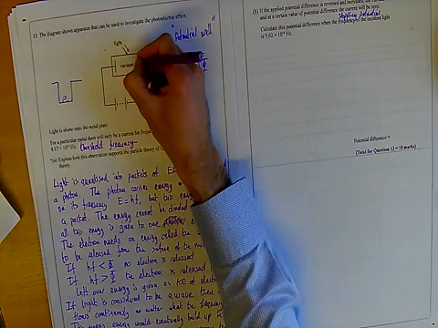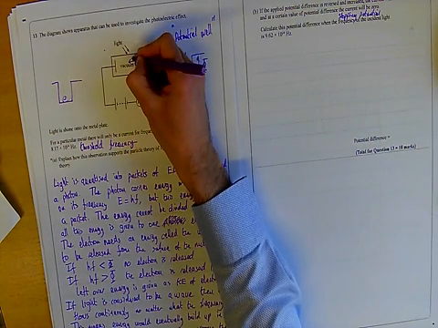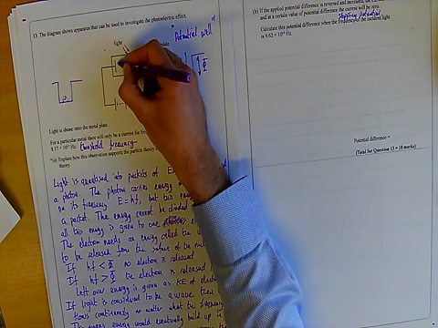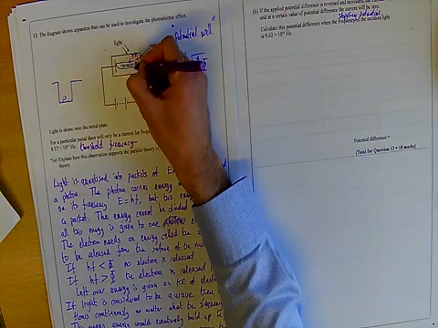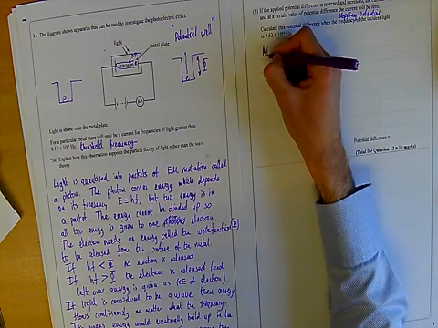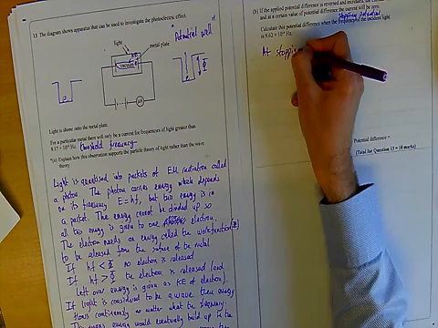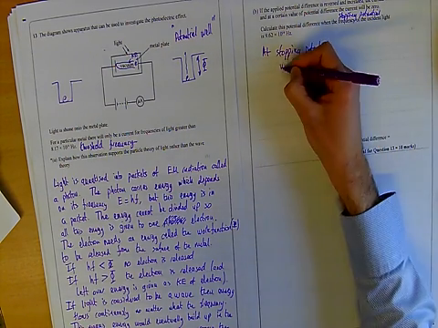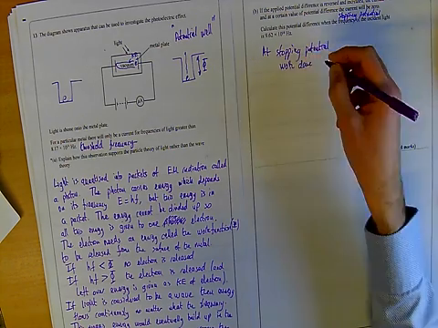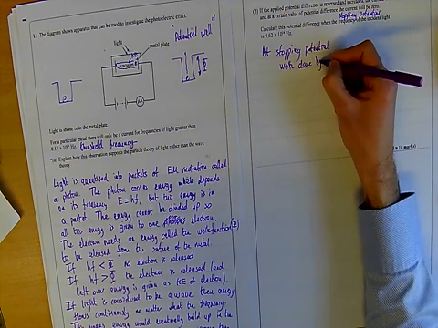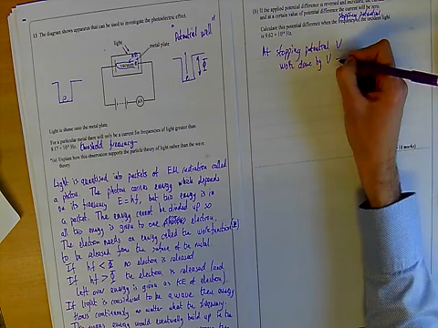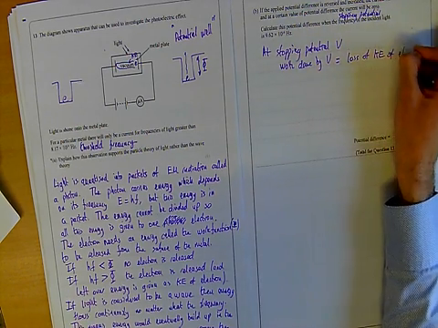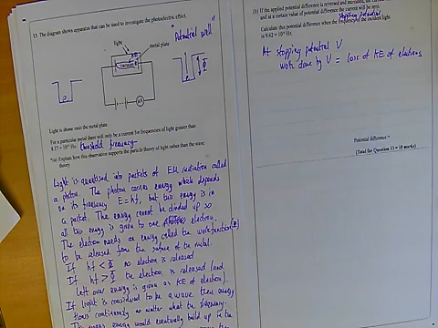So when the electrons are released, they're carrying kinetic energy. At the stopping potential, that means that that electron has just been stopped. So at the stopping potential, work done by V is equal to the loss of the kinetic energy of the electrons.